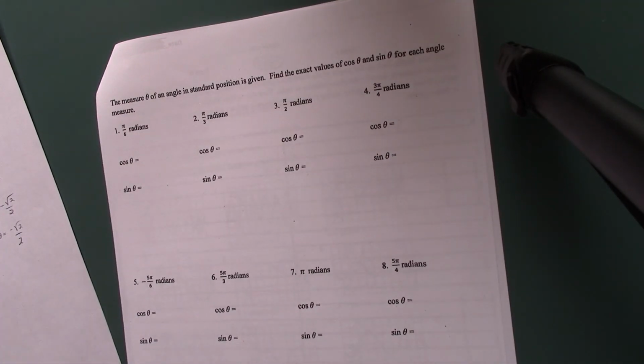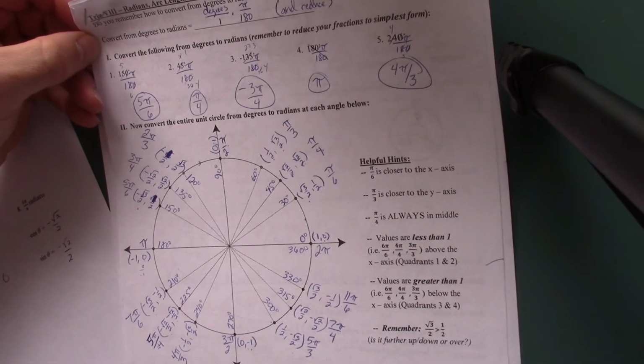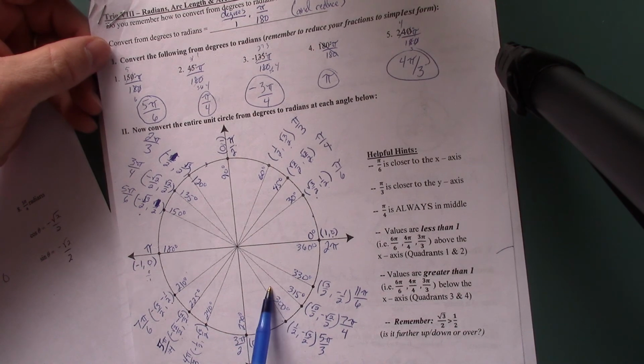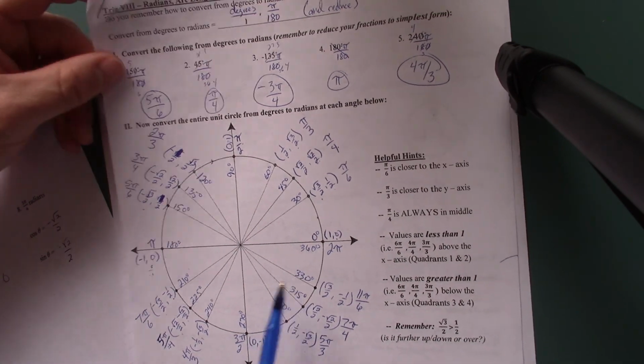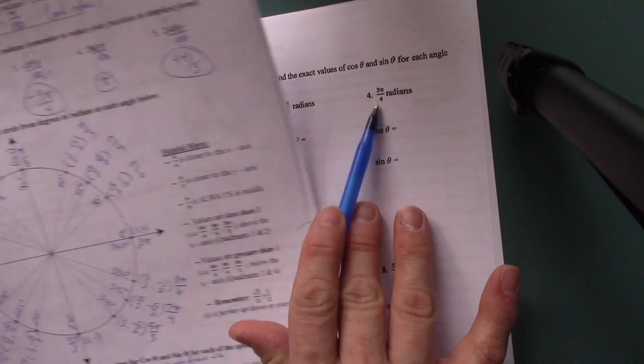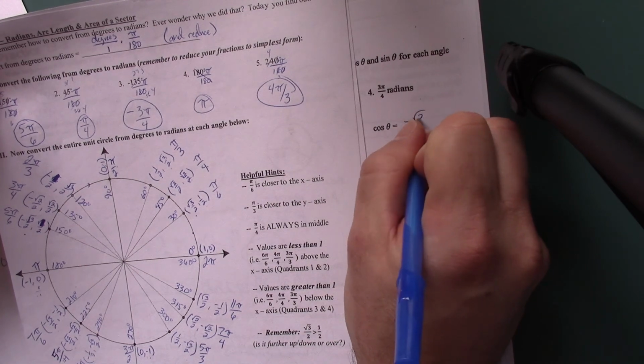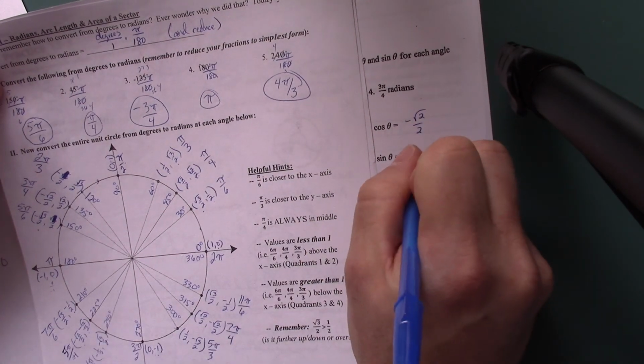Next page, really, really easy. If you literally just look at the post that I have, you don't even have to go back to the video, just go back and look at the notes from 10.8. Look at this and do this at the same time. Like if I wanted to find 3 pi over 4 radians, I would go to 3 pi over 4, and the cosine value is negative square root of 2 over 2, and the sine value is square root of 2 over 2.